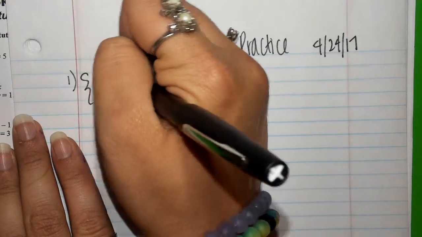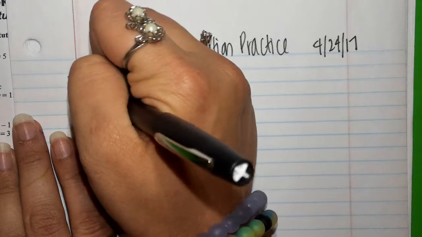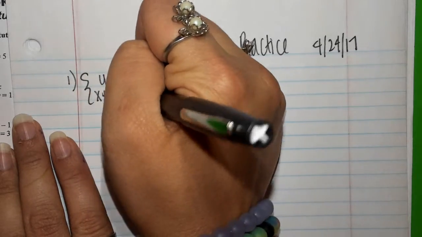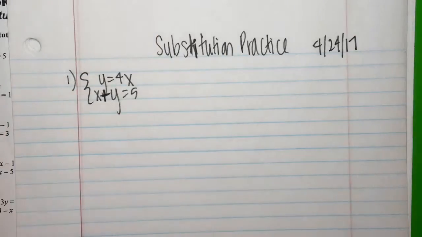Alright, so y equals 4x and x plus y equals 5. Now, who can tell me one issue that they have when they're using substitution? Remembering all the steps. Okay. What else? What's another thing that we have issues? How to solve the problem? Oh, that's exciting, guys.